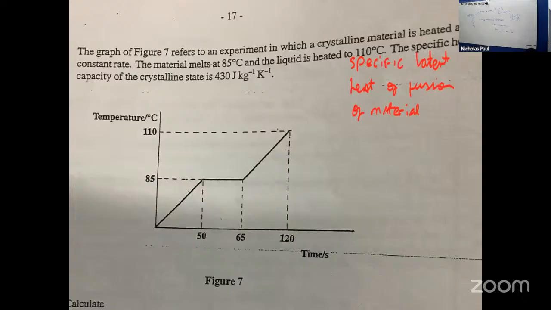They want you to find the specific latent heat of fusion of the material, and all they give you is a graph. This is how they would give it to you in the exam. You have to figure out from that graph how to get the latent heat of fusion and the material.